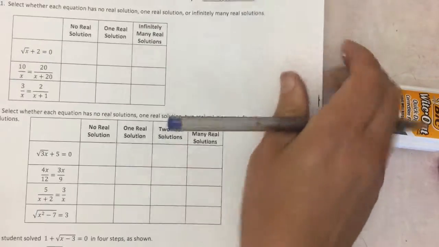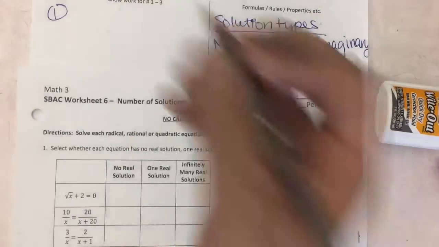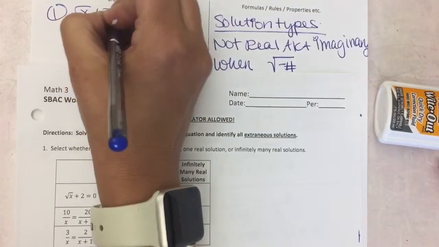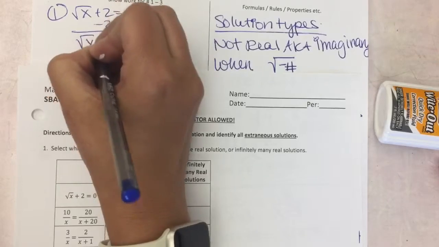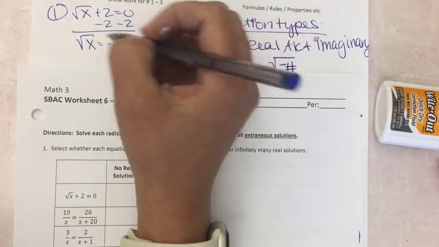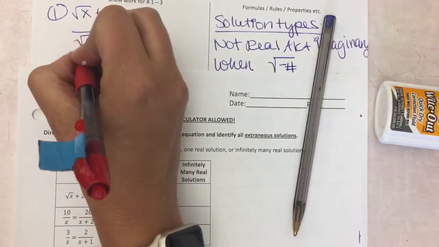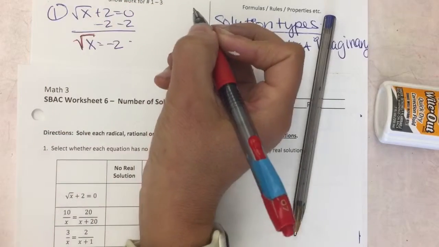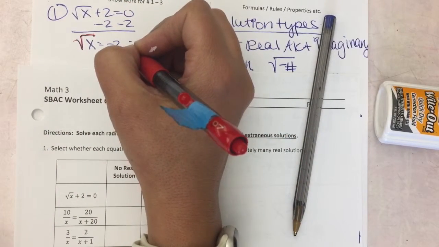All right, so for that first one, number 1, if I take that equation, square root of x plus 2 equals 0, and I subtract 2, I would have square root of x equals negative 2. The problem here is, yes, I can square it and then the negative 2 would go away, but if you think about this property, a square root, a radical, has to be positive. It can never be negative.